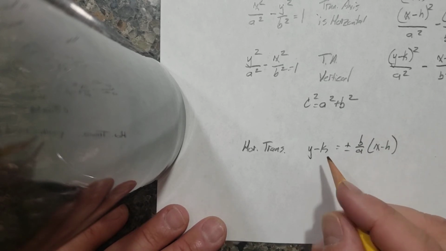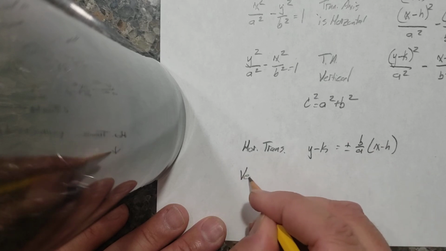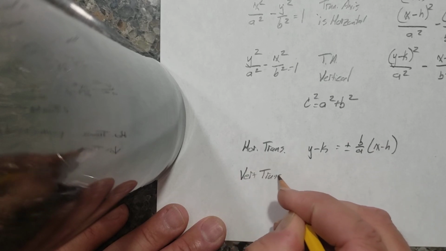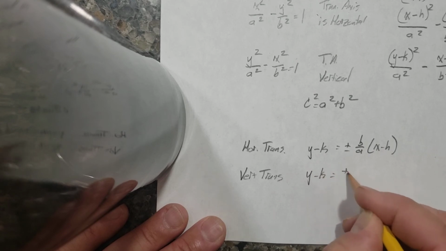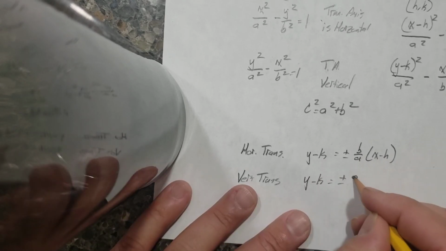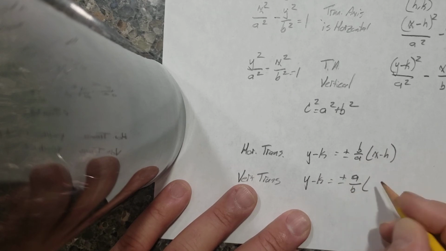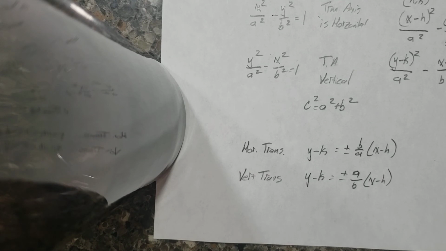And if it's a vertical transverse axis, you have y minus k equals plus or minus a over b times (x minus h). That's where those come from. Those come in when we sketch, and I will show you how to sketch.